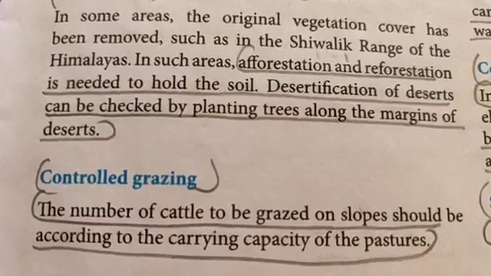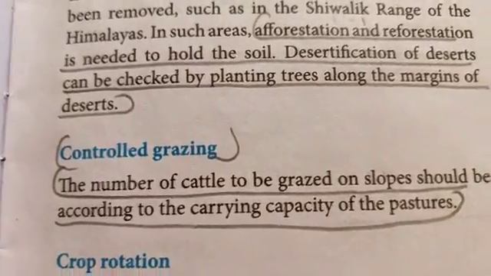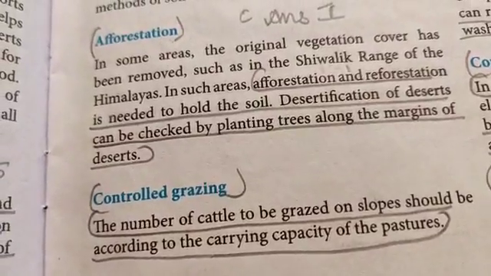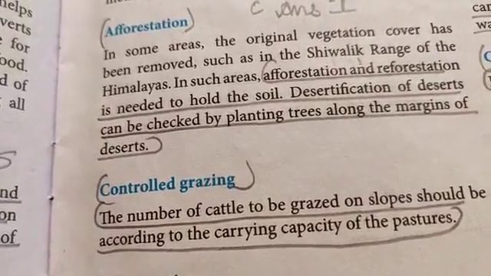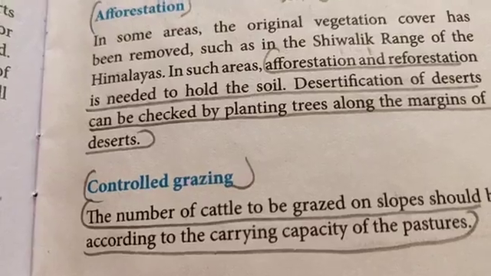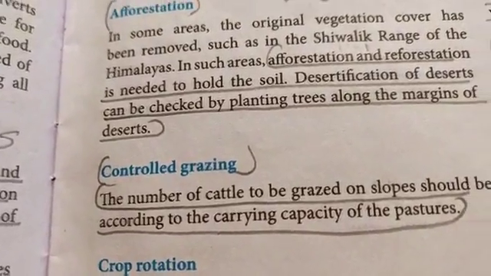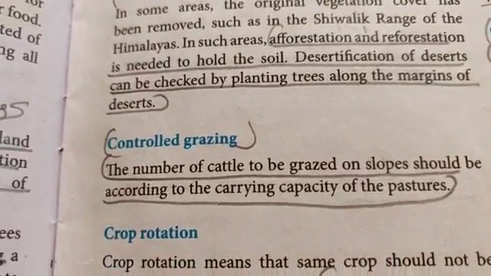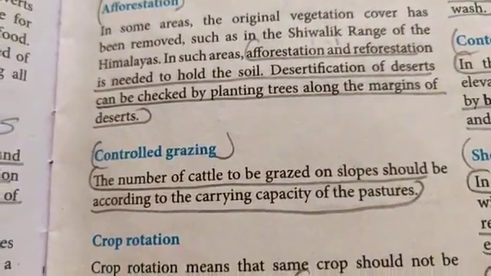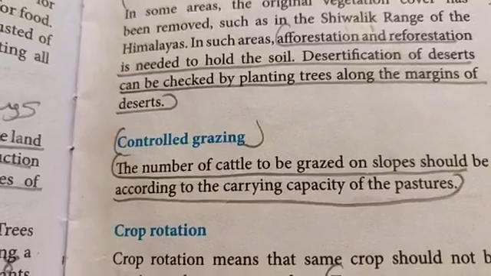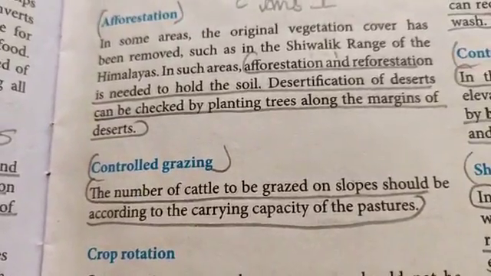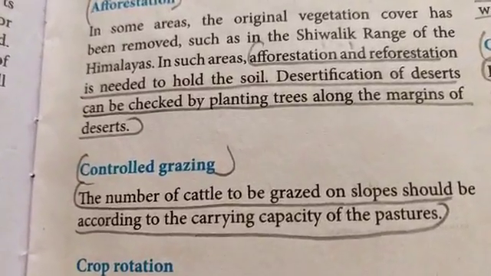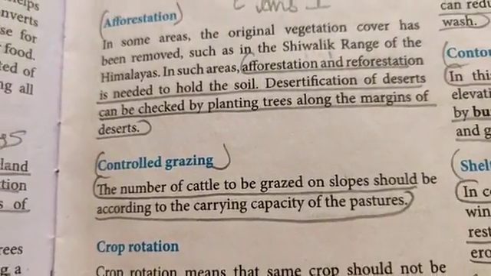Then desertification, they are telling us that if we try and plant, see children, the sand in the desert cannot hold water for long. So the moisture content will go deep down and will not help the plants to grow that easily. So if we are talking about semi-arid land, then there you can easily grow plants and trees.